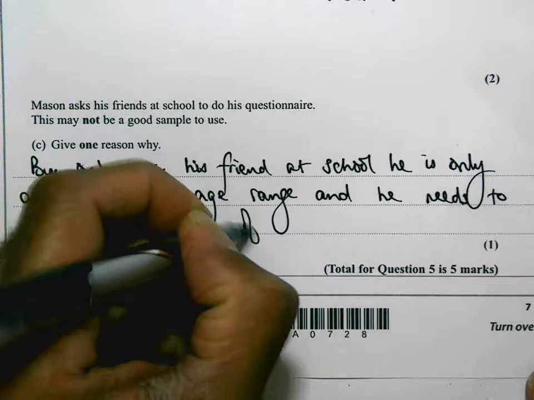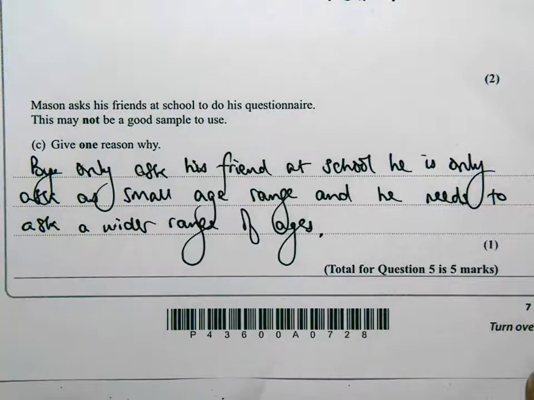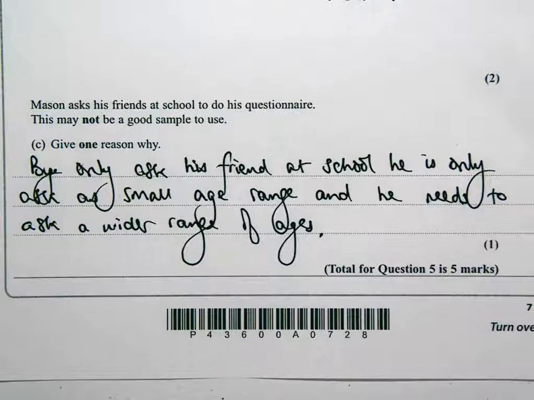Okay, and that's really good enough in terms of the answer for this. This is a very popular question. It is easy to get full marks. Make sure you understand it, make sure you can do it, and make sure you can get full marks in it.